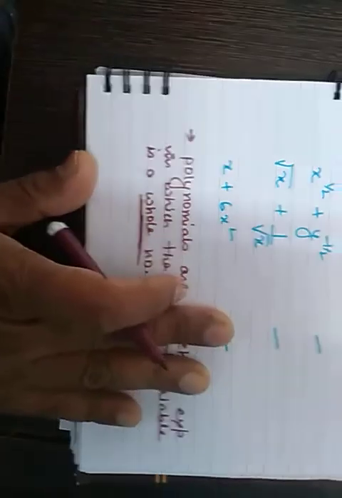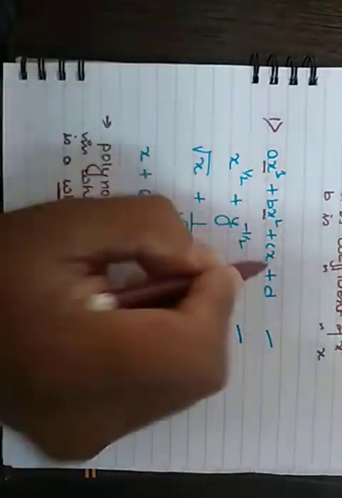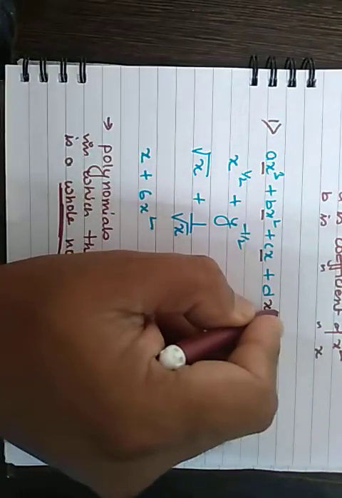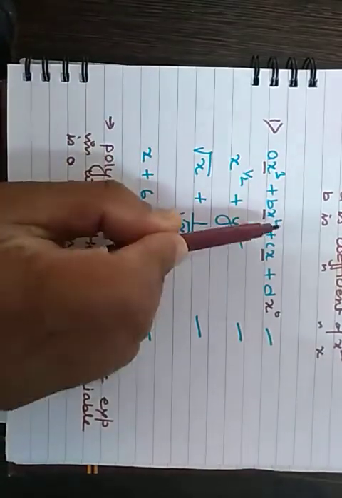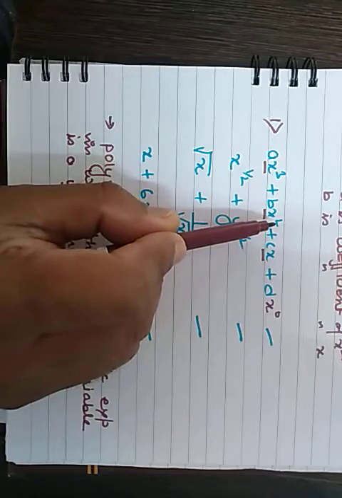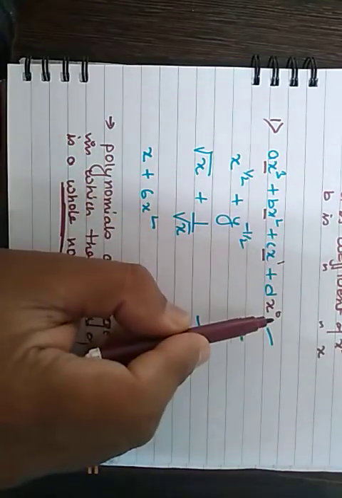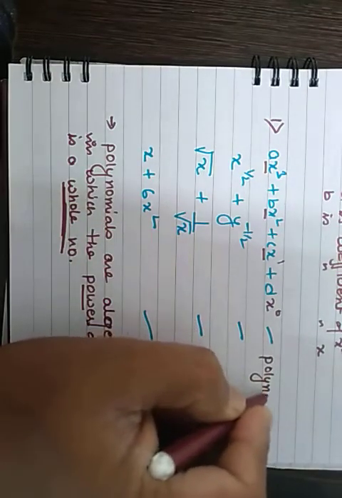So just look at the first example. Here we have variable x to the power 3, variable x square, x, and obviously this is x to the power 0. So here the power is 3 and this is a whole number. Here the power is 2, this is also a whole number. Here the power is 1, this is also a whole number, and 0, obviously this is also a whole number. So this is a polynomial.